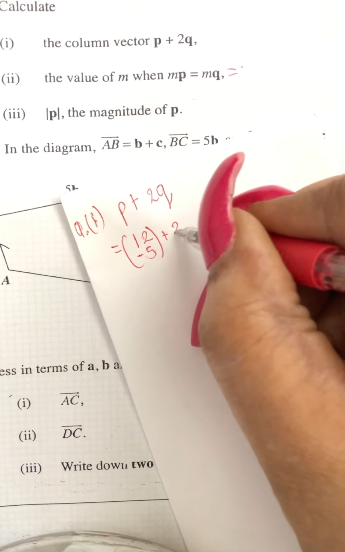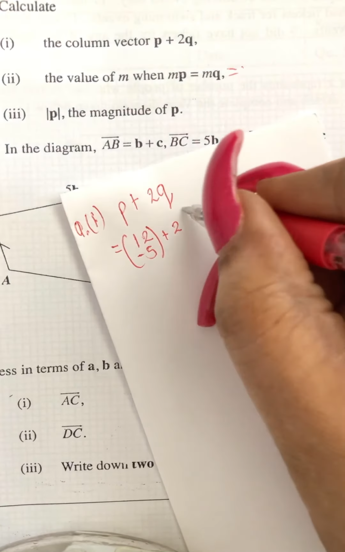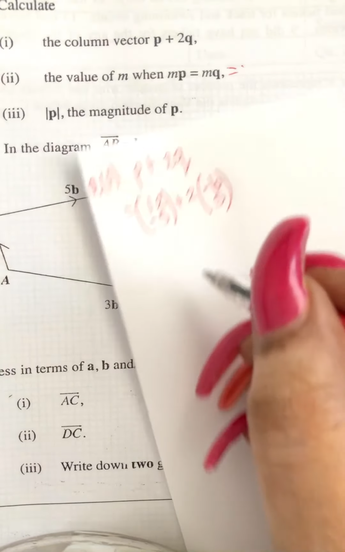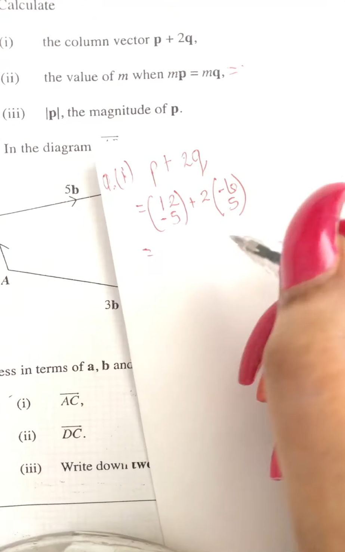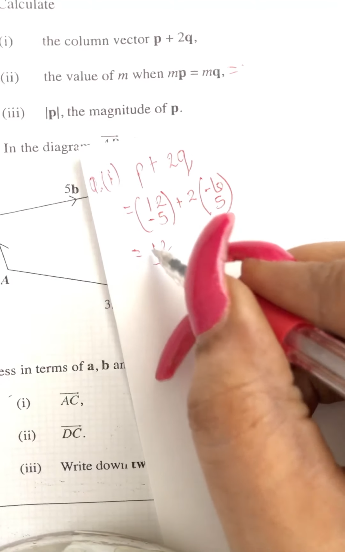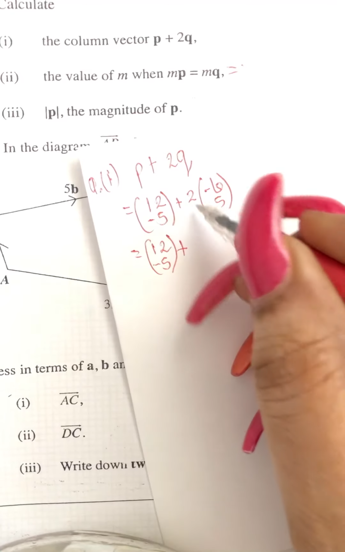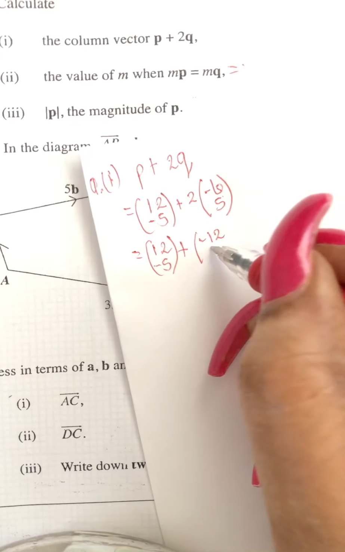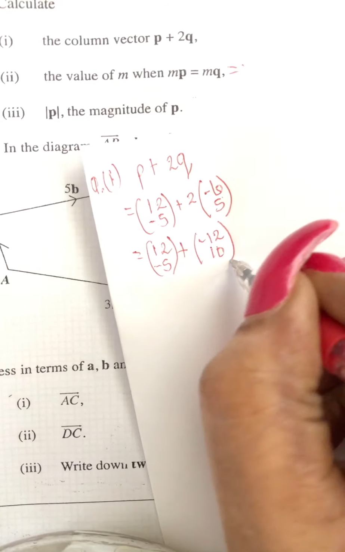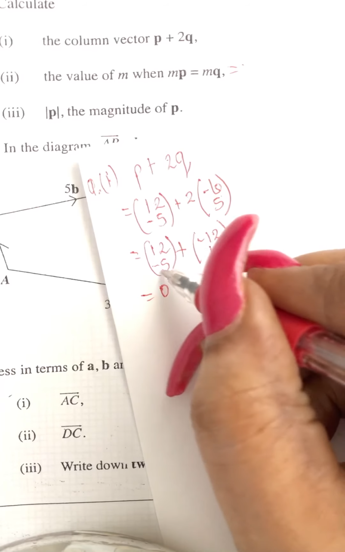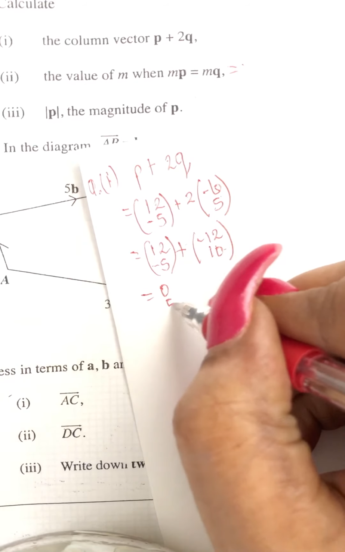We want to add 2 times Q, and Q is (negative 6, 5). So we rewrite this vector and then we simplify our second vector: 2 times negative 6 and 2 times 5. 12 minus 12, negative 5 plus 10.